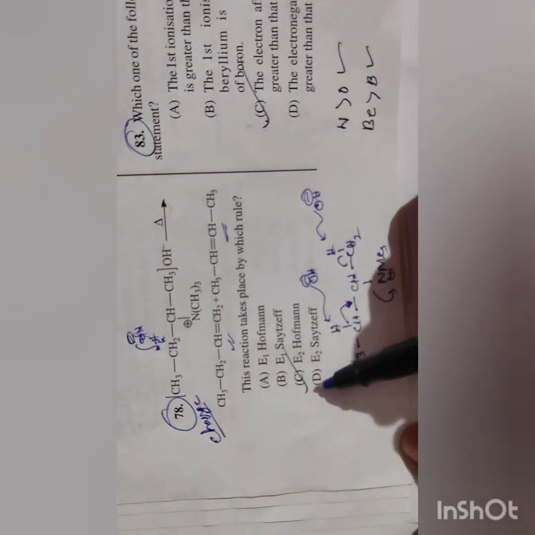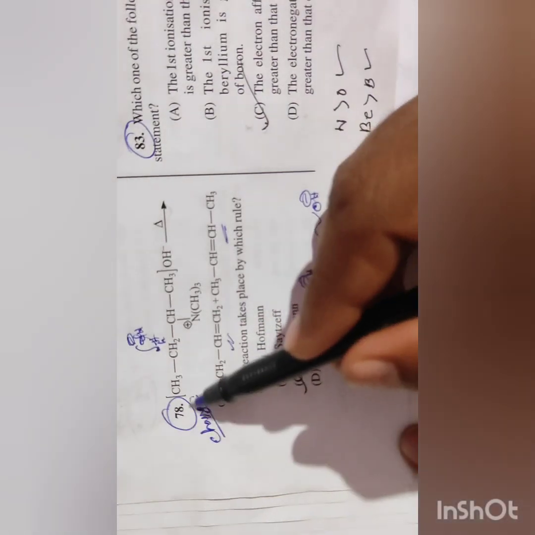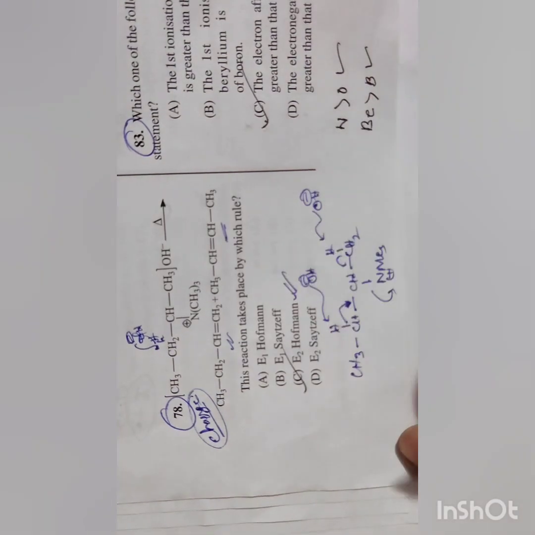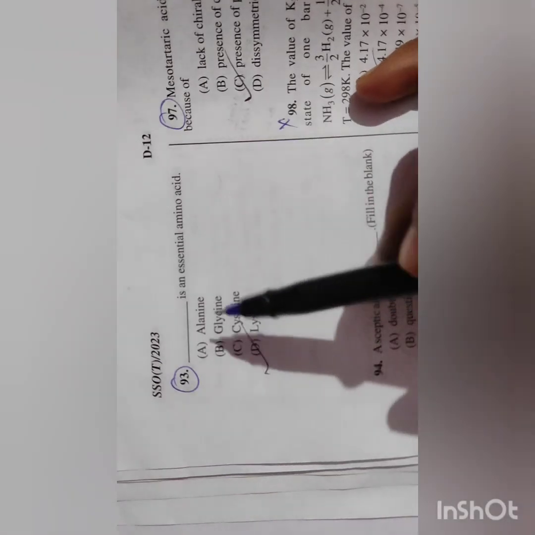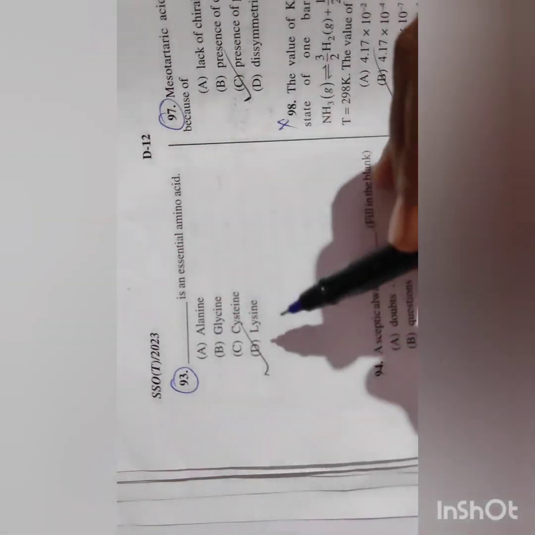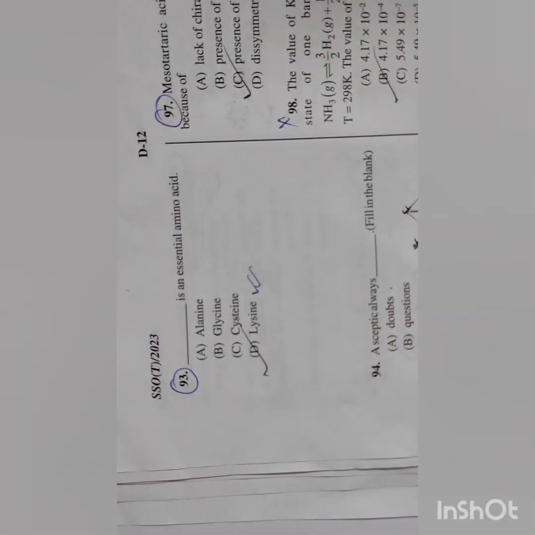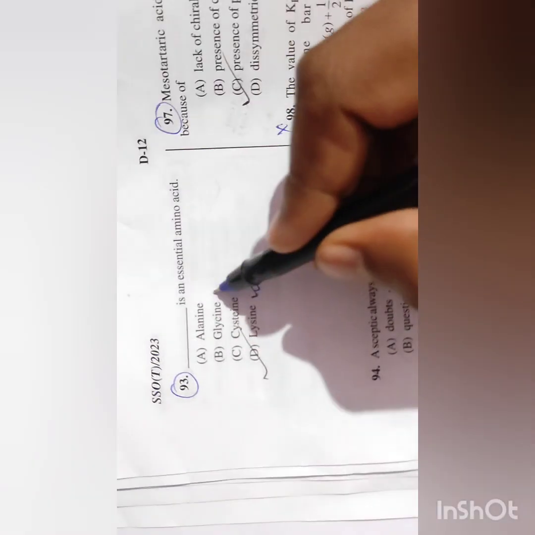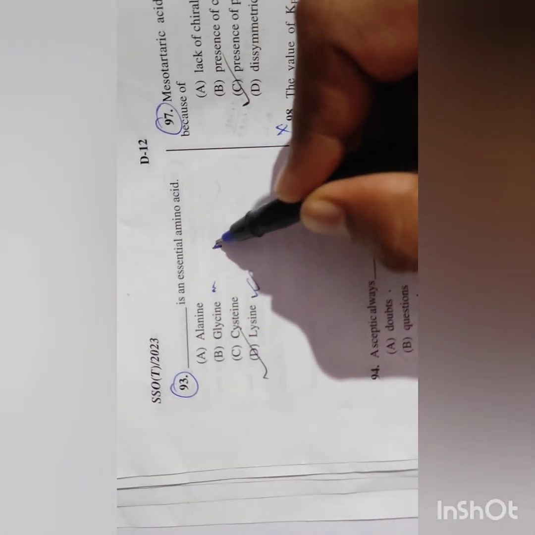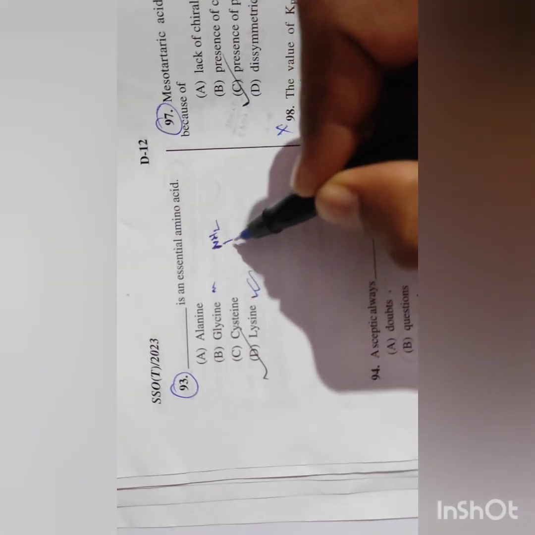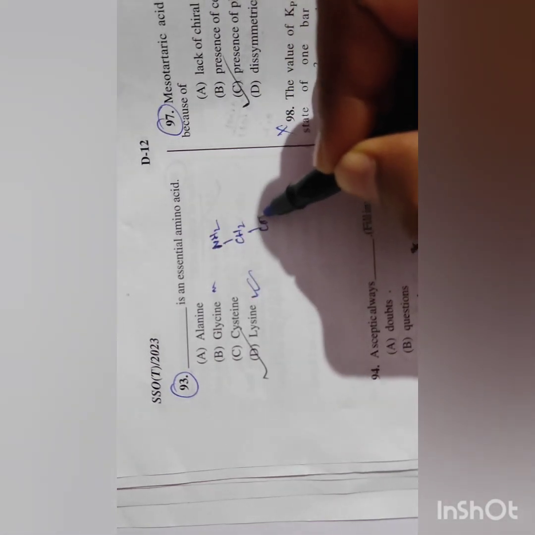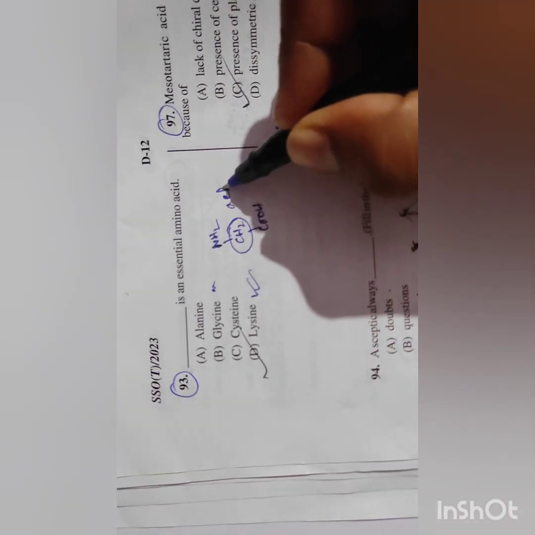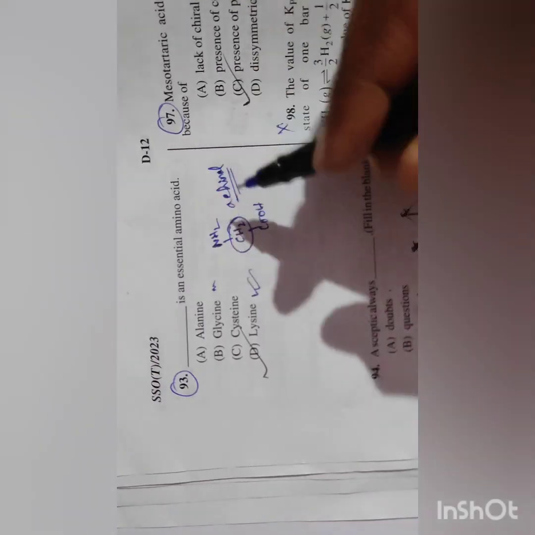So it follows the Hofmann elimination rule, because it is a charged substrate. In case of charged substrate, the Hofmann rule is followed. So option C will be the correct answer. Dash is an essential amino acid. It is very easy, it is lysine. Among these, the achiral amino acid is glycine, because the structure of glycine is NH2 CH2 COOH. So this compound is achiral. The only amino acid which is achiral is glycine.